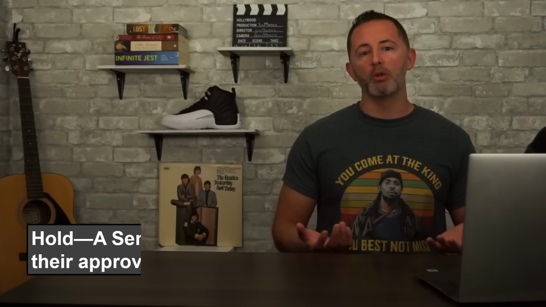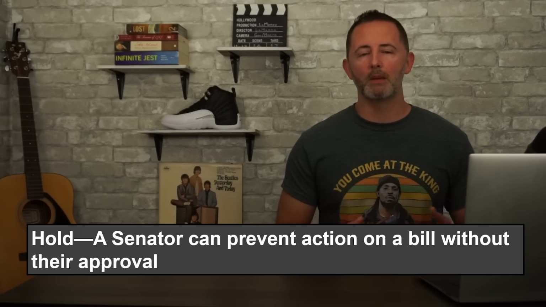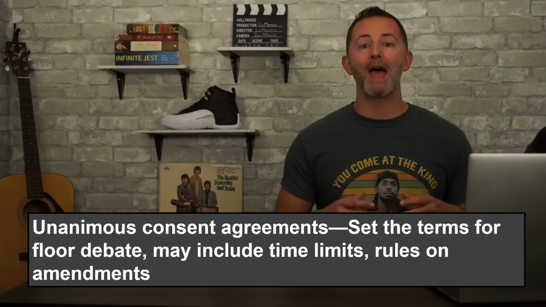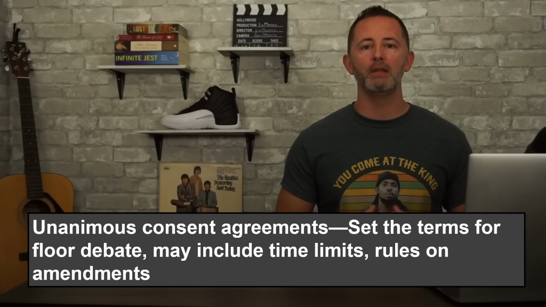Senators can also issue holds, which basically function like a silent filibuster and serve to prevent a bill from being discussed or voted upon. While holds and filibusters slow down the process, the Senate can pass unanimous consent agreements, which can expedite and speed up passage of routine legislation.